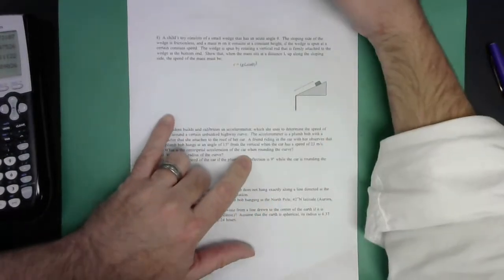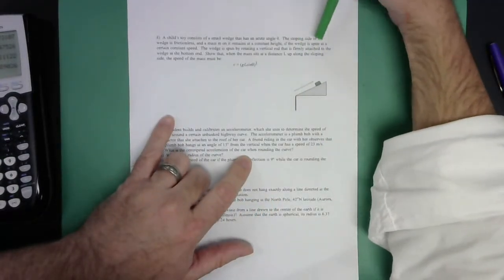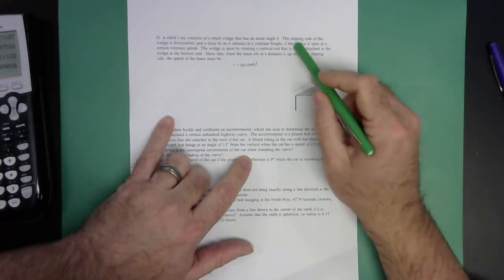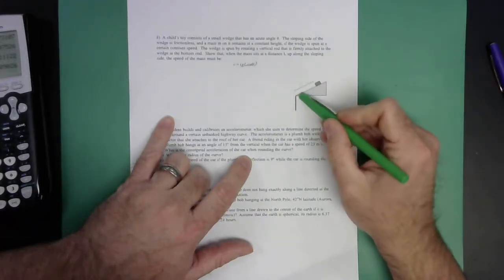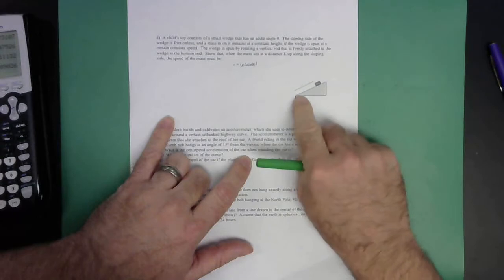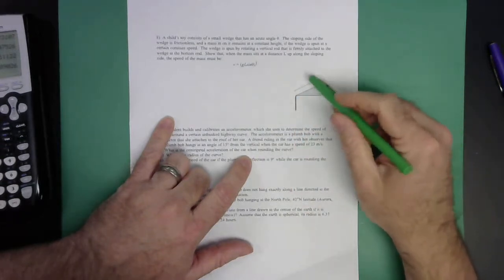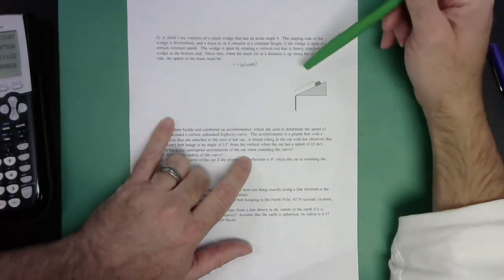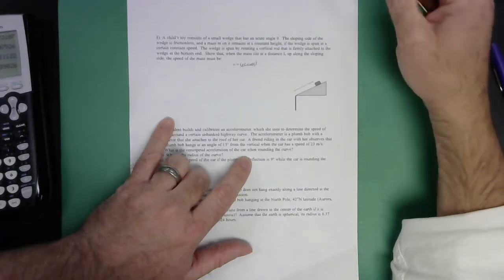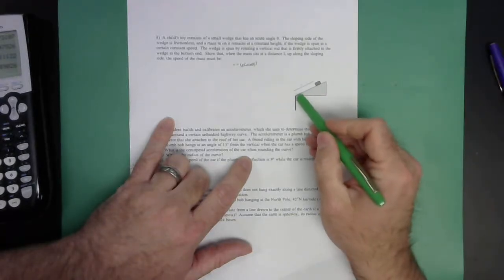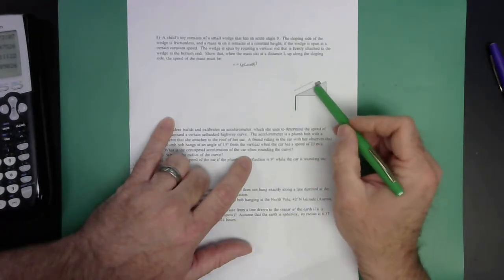So here we go. Child's token is a small wedge, the acute angle theta, sloping side. That's the theta, by the way. That's the acute angle, this angle here, okay? All right, this is meant to be the theta. I had to redo the diagram when I switched over to a Google Doc from Microsoft Word. Okay, anyway, the sloping side of the wedge is frictionless. Mass M remains at a constant height.